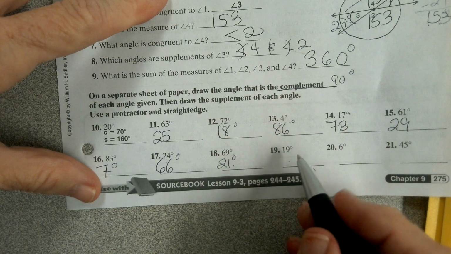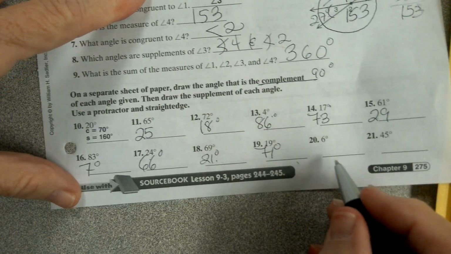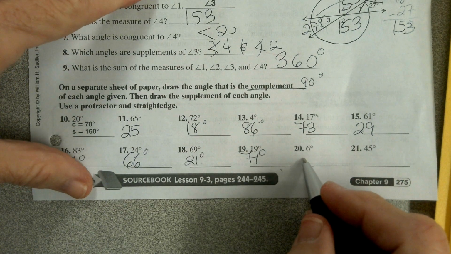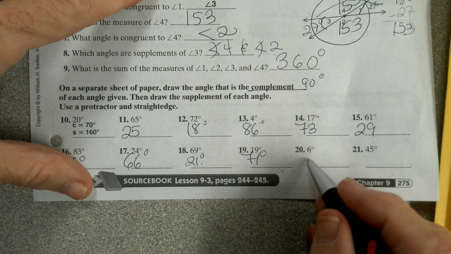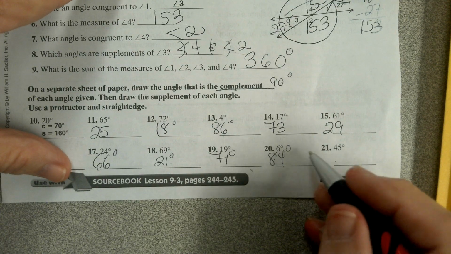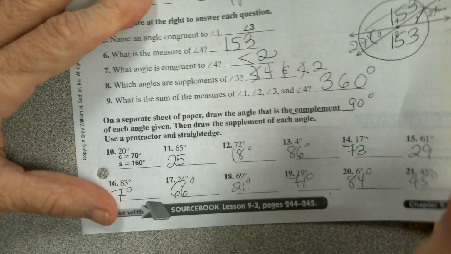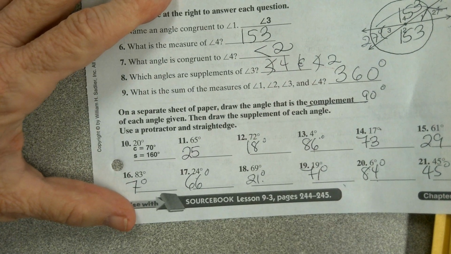Complement, Elijah, of 19. 71. 71 degrees. The complement, Edward, of 6. 84. 84 degrees. The complement, Noah, of 45. 45 degrees, and that should be easy. Then let's go back, and now we're going to name the supplement of each.